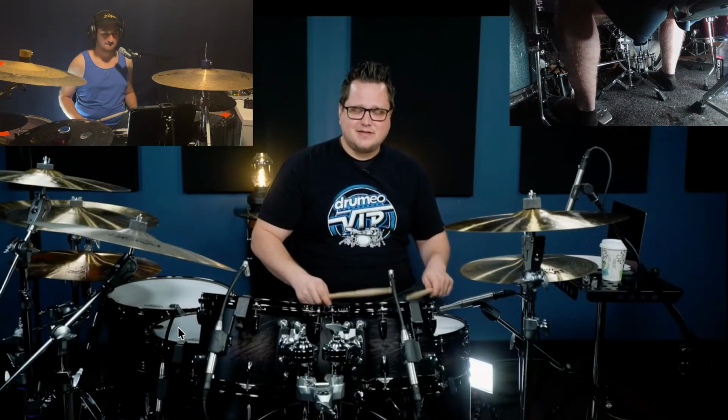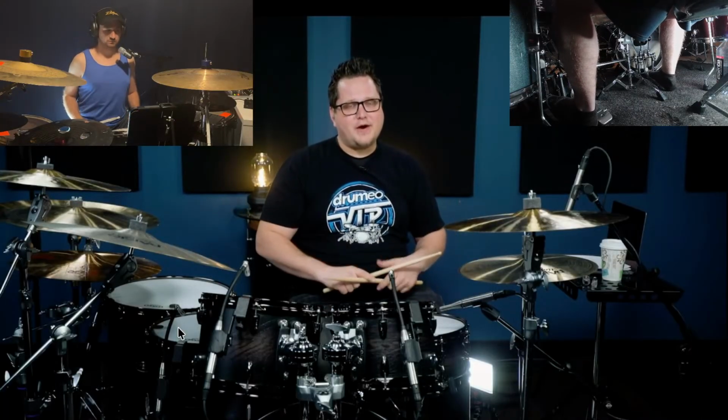Keep aware of my stick heights. Notice how when I'm playing the unaccented notes, my sticks are quite low, and when I'm playing the accented notes, they're raising up quite a bit higher. Again, Bruce Becker is going to talk more about that in the next section.